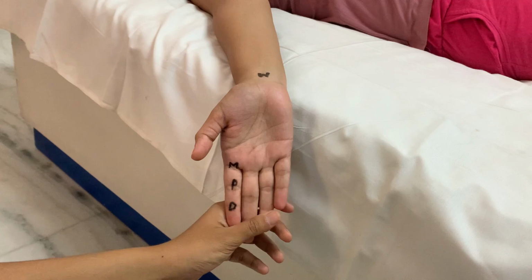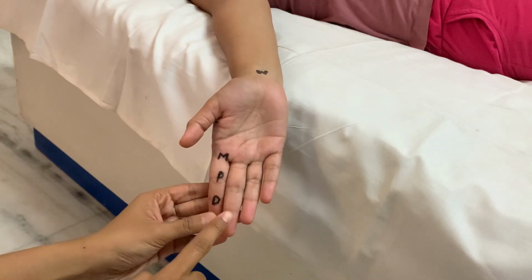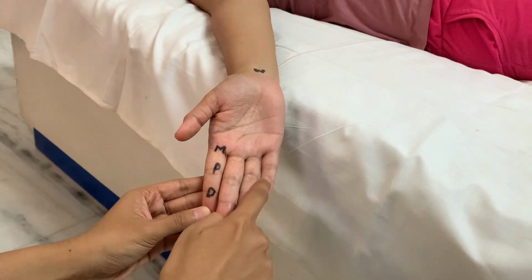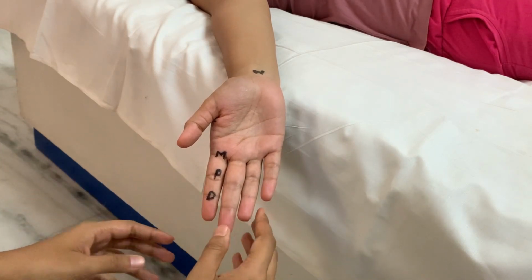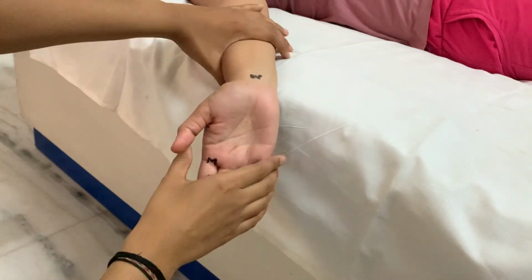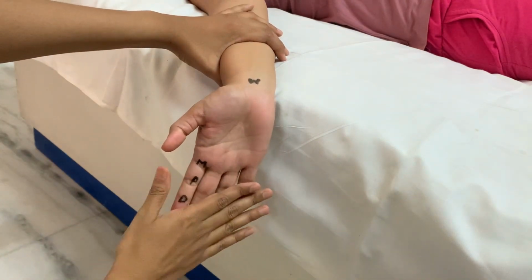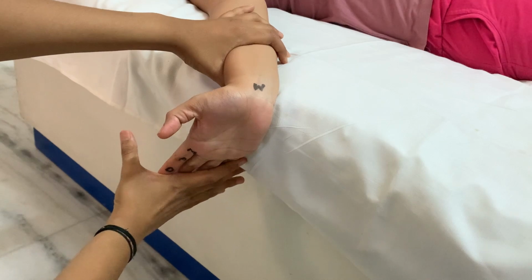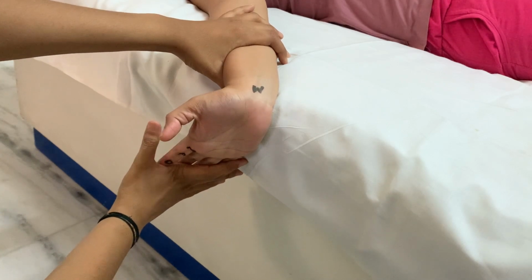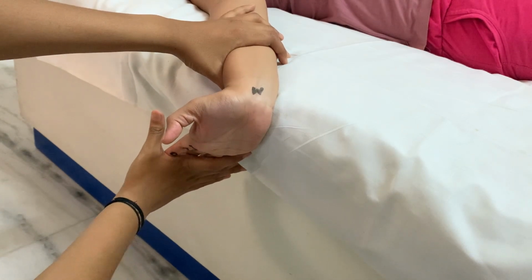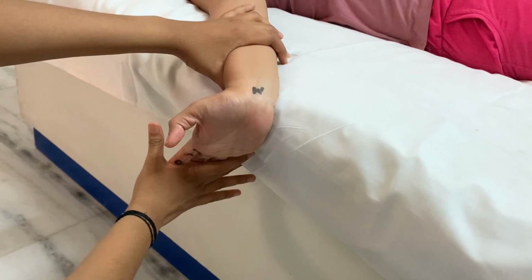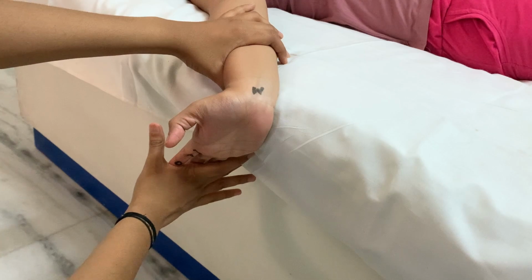Now to stretch the profundus muscle, I will also extend the DIP joints, because it also helps in flexing the DIP joints. So I will stretch like this. I will extend the wrist joint and I will also extend all the MCP, PIP and DIP joints. So I will stretch it like this. It does not act at the thumb joint, and that's why I am not extending that.